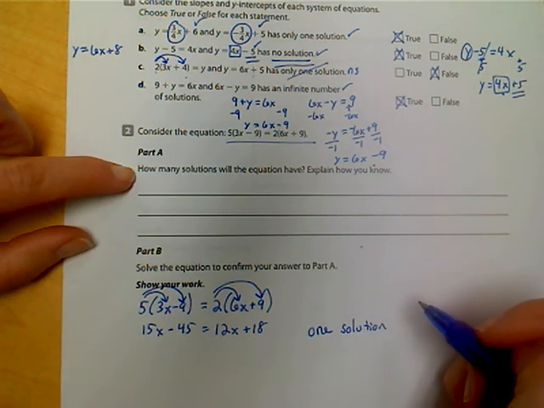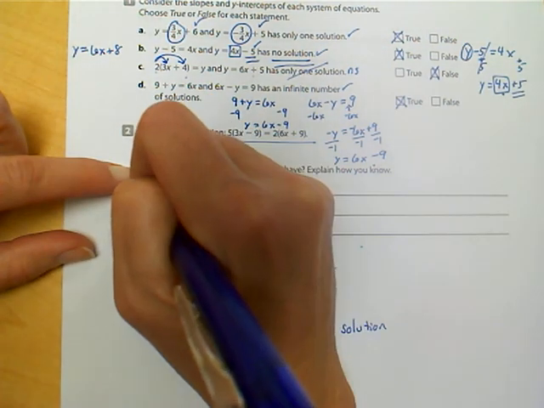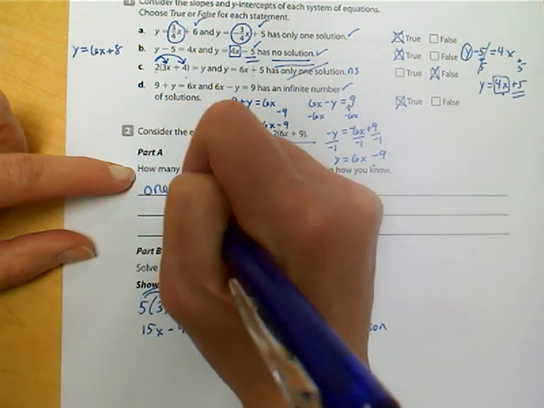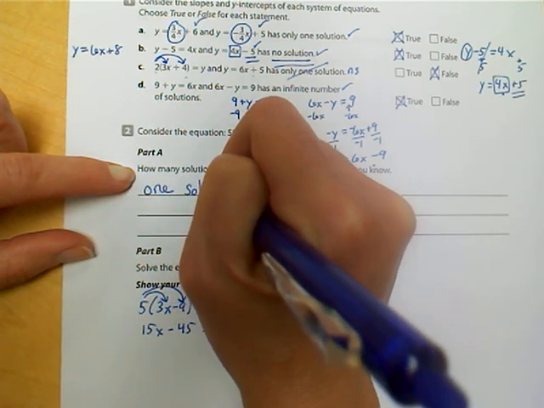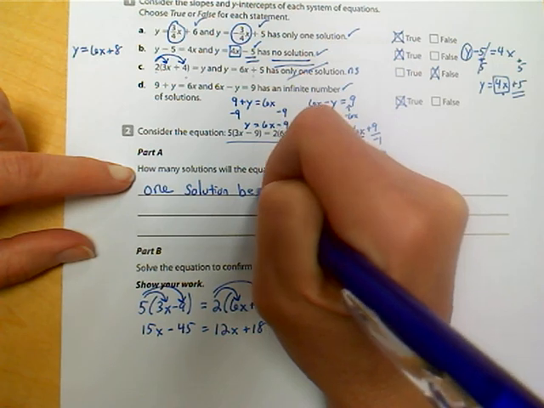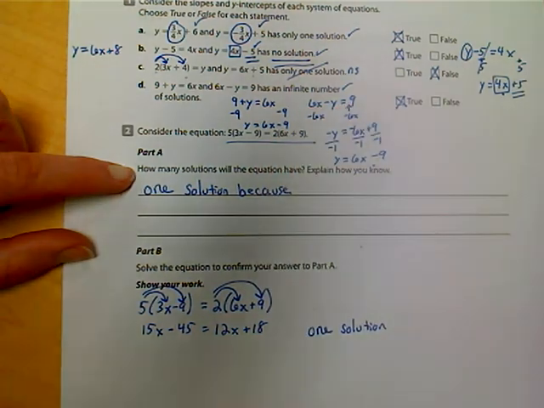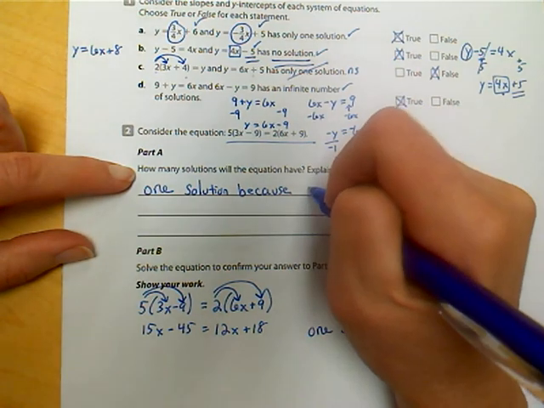So part A, how many solutions will you have? I will have one solution. How do I know that? Well, because the coefficients in front of my x's are different.